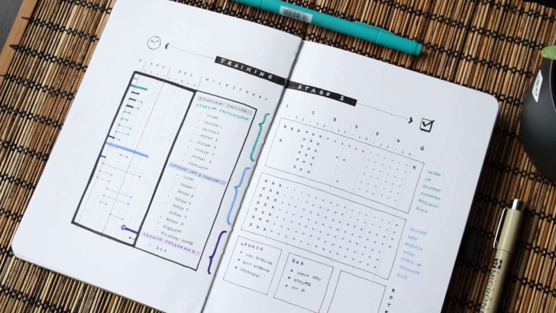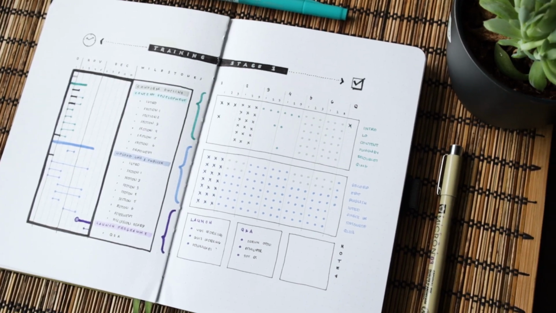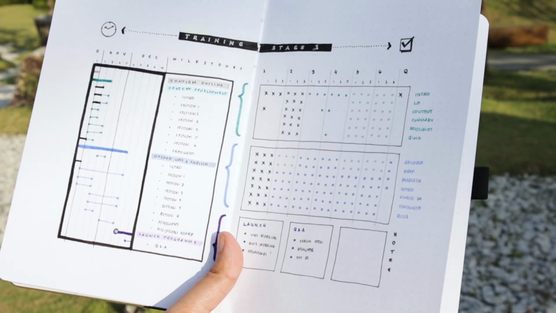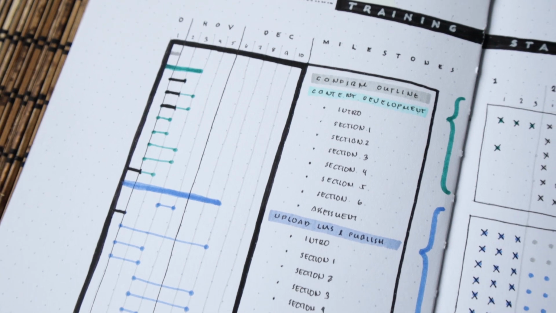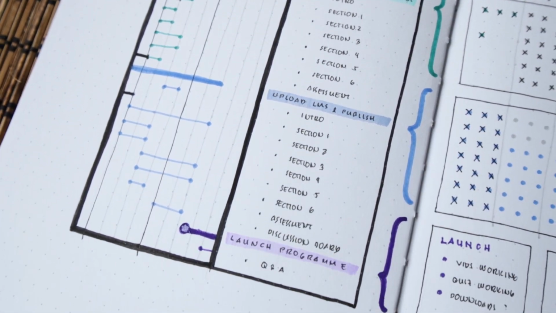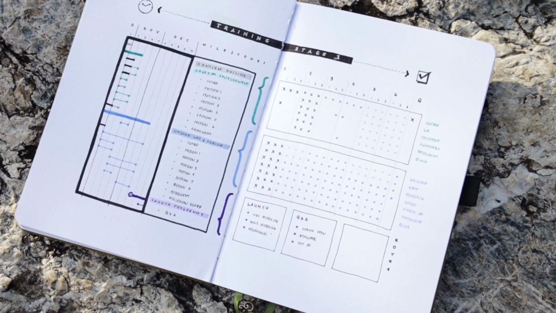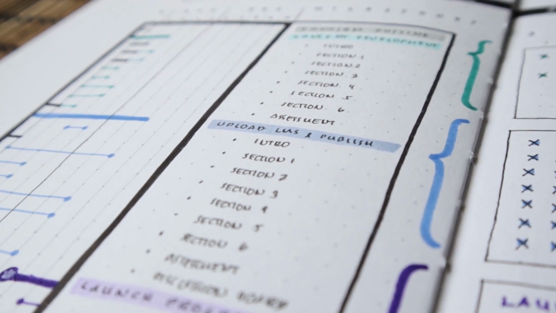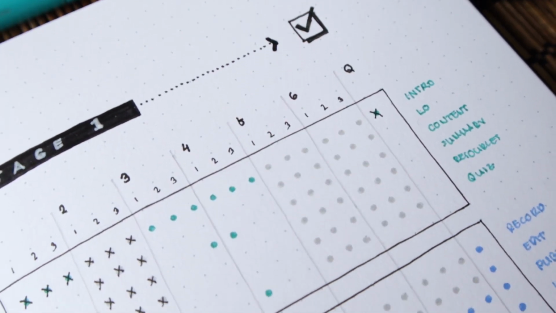So that is basically my project management tracker, and honestly, I'm very happy with this format. For me, it is very streamlined, compact, yet very functional, and not only am I able to see all the information and tasks I need to do in one spread, I can also update and see my progress in the same spread as well.